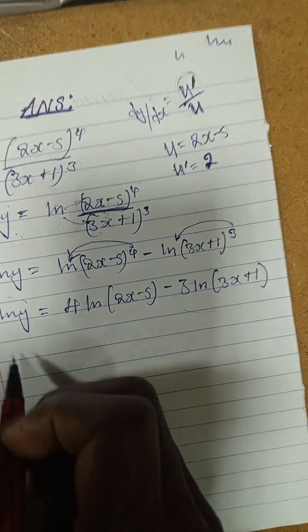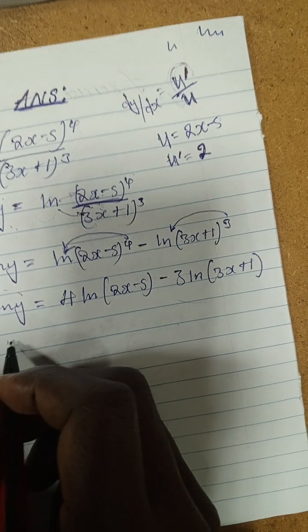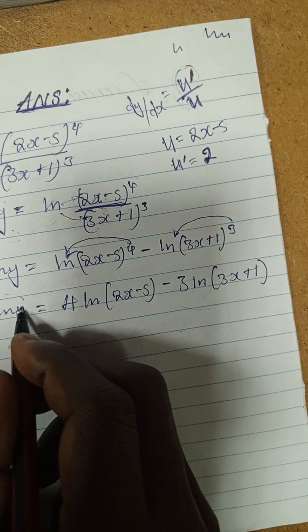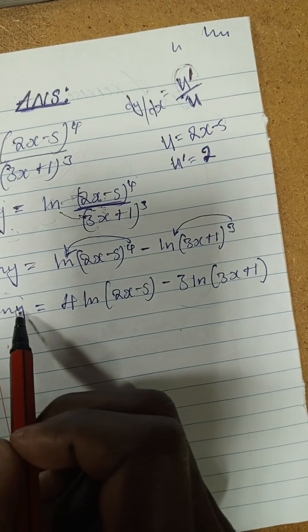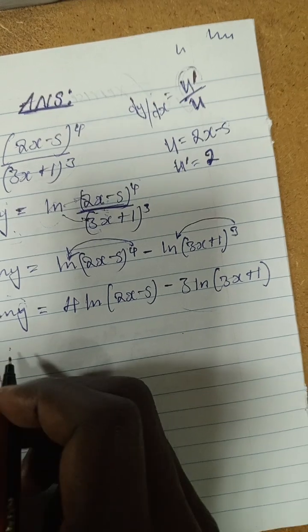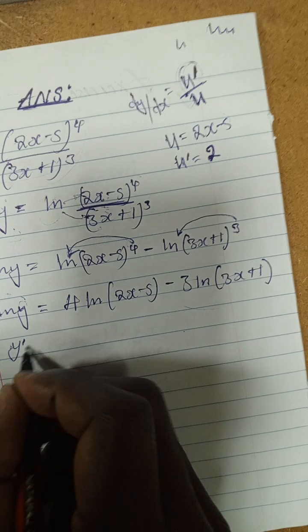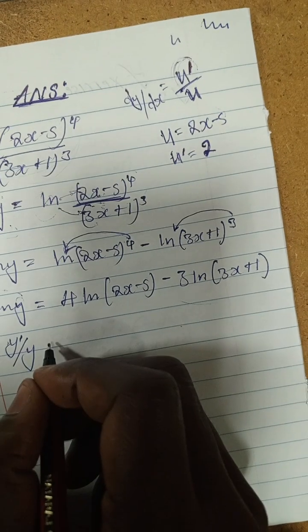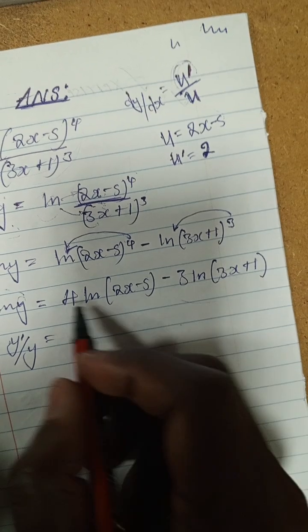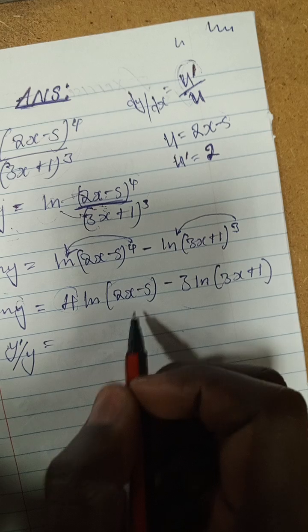We are going to use implicit differentiation. Remember, the way implicit is done, it's the derivative of this multiplied by its derivative. So we're going to have the derivative of y over y, which is equal to the derivative of this. This one will multiply the derivative of what is in the bracket.